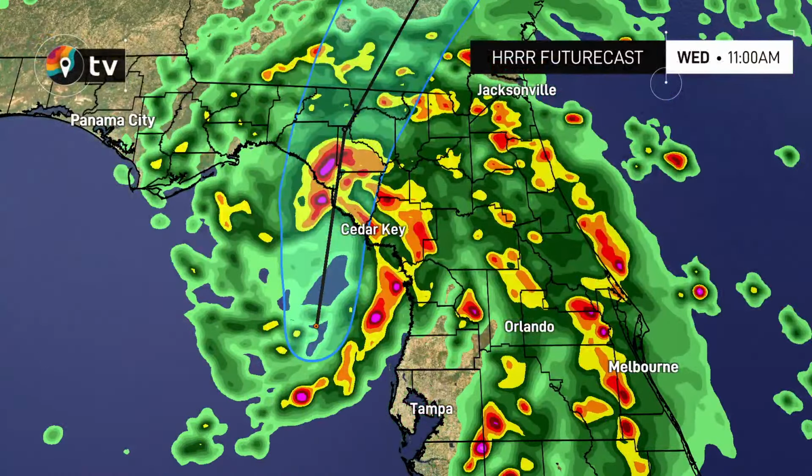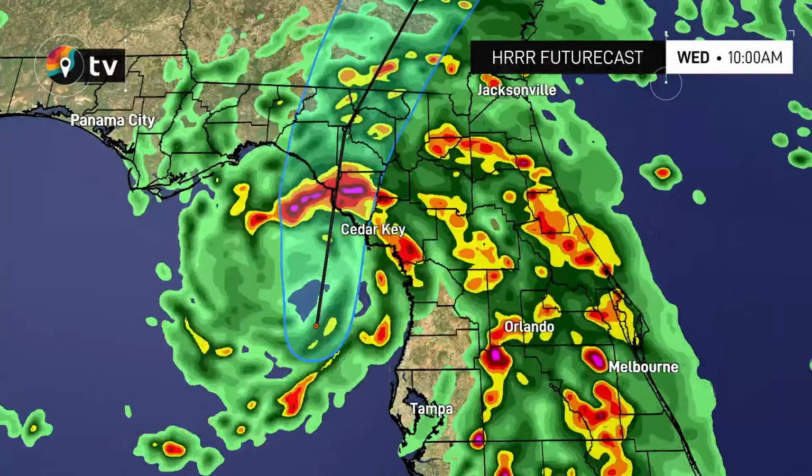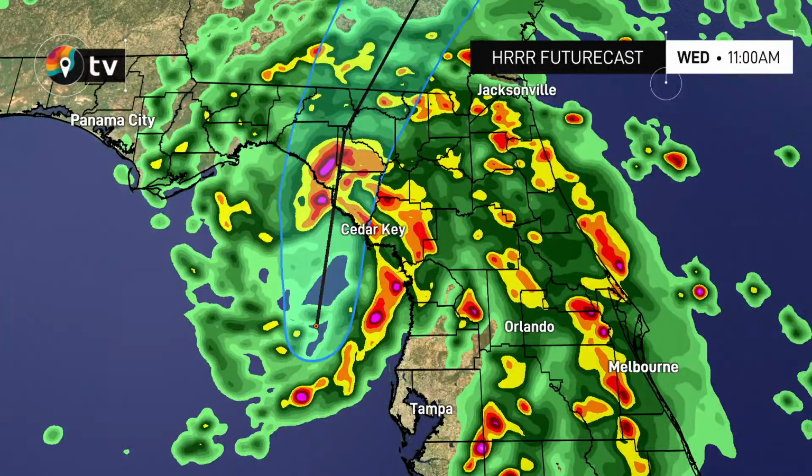So let's look at a computer model here to get a good idea as to what Elsa will do next. I'll stop it here just short of lunchtime. This is 11 a.m., and you can kind of see it's trying to spit out an eye there. It's just messy right now, folks, whether or not that's even going to happen. But nonetheless, you can still see, if I grab my pointer tool here. Of course, I can't, there we go.